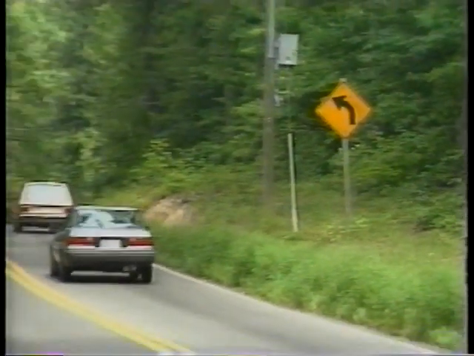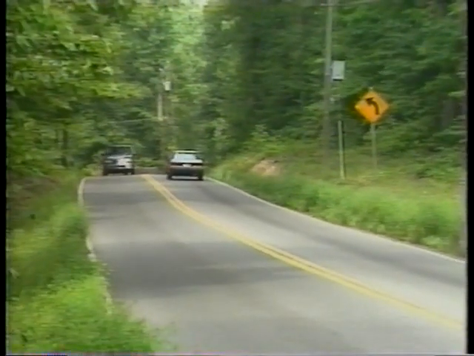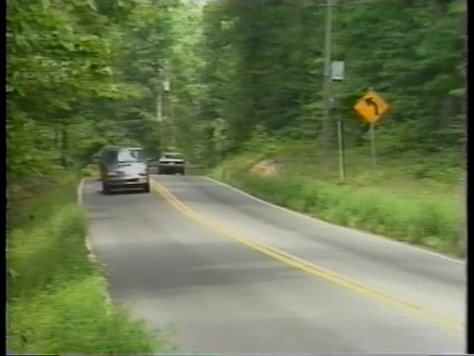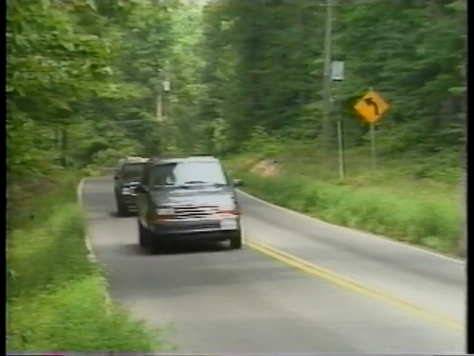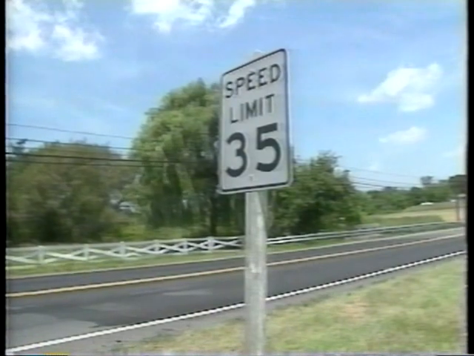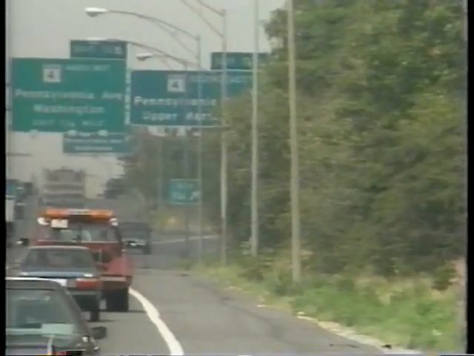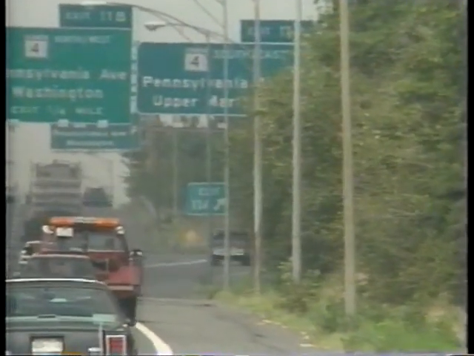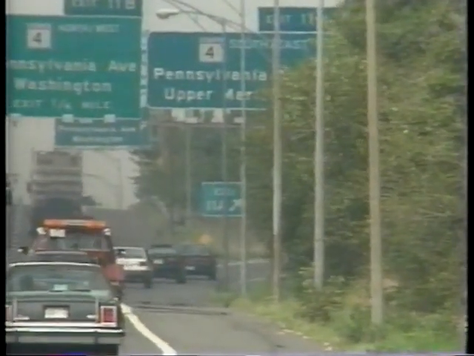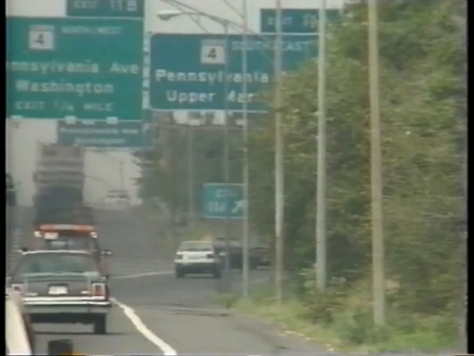Sign position. A warning sign should be placed in advance of the condition it warns about. A regulatory sign should be placed where the regulation begins. Guide signs should be placed so they provide drivers with adequate exit preparation time.